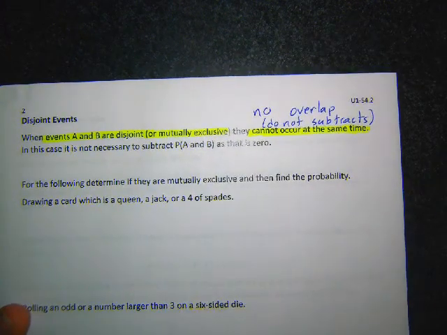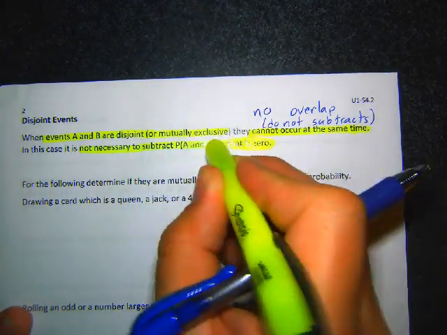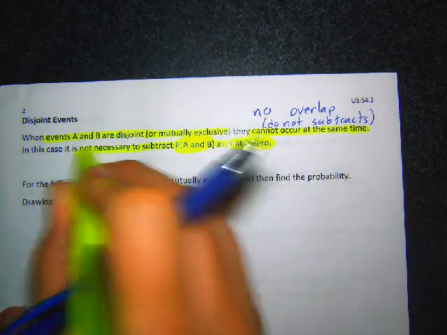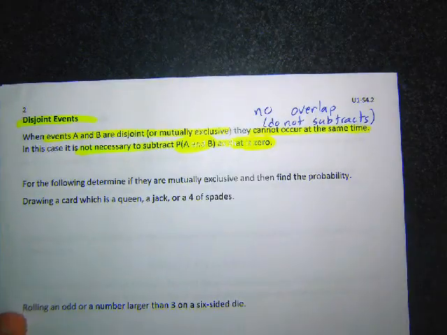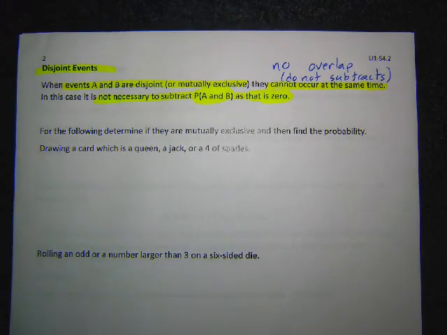So that's what we see. It's not necessary to subtract because that probability is 0 if it's disjoint. So this is special for disjoint events. When you're looking at these OR probabilities, it's always good to note, is it disjoint? Because if it's disjoint, then you don't even worry about the overlap when you find the probability. If it's not disjoint, if there actually is overlap, then you need to subtract.